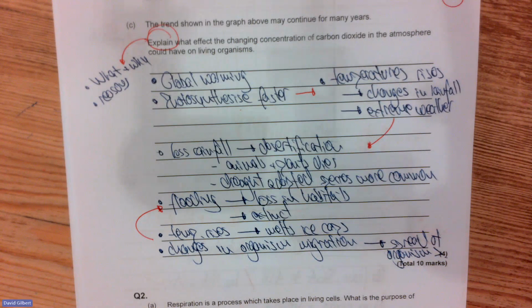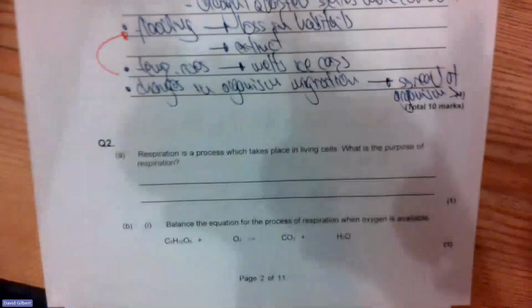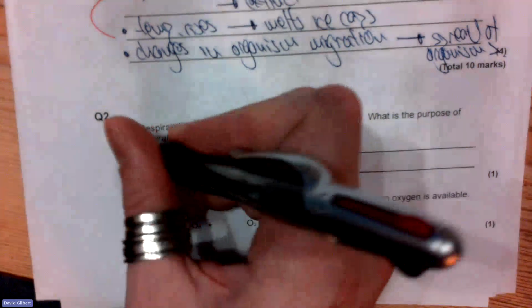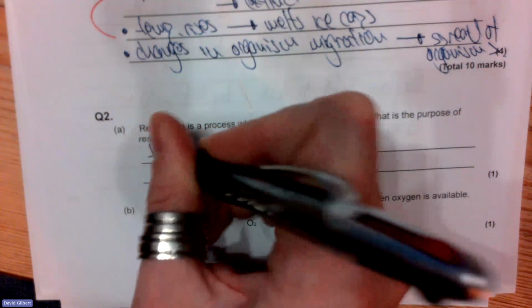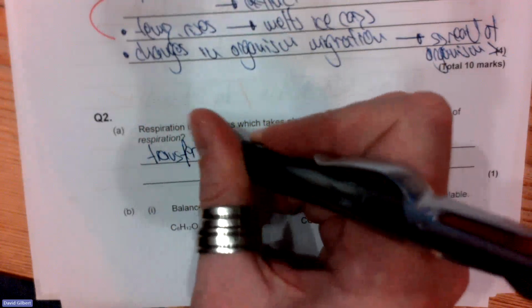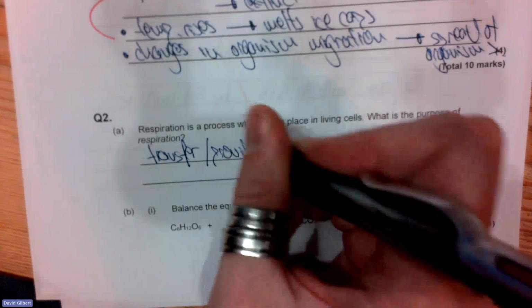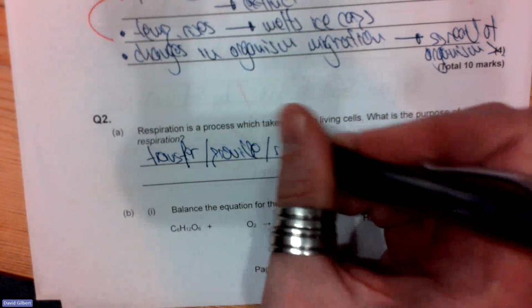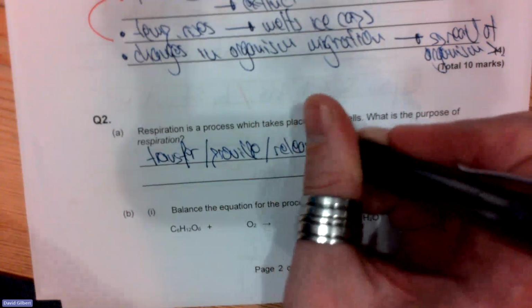Right, on to the next one. Respiration is a process which takes place in living cells. What's the purpose of respiration? Now, don't put anything about making energy. You don't make energy. Remember, energy cannot be created or destroyed. It can only be transferred. You can transfer, you could provide, you could release energy.